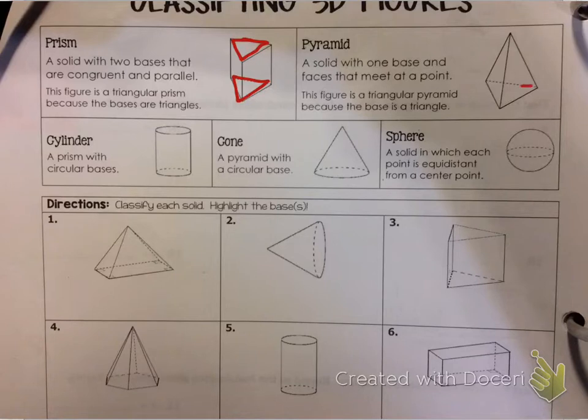A pyramid, you see this type of pyramid, but you can also have a rectangular pyramid, a hexagonal pyramid. It depends on the base. The base at the bottom would tell you what that is. Now I do want to also point out that on a prism, the bases don't necessarily have to be on the bottom and the top. The bases can be on the side. If I did something like this, that's still a triangular prism. The bases are here on the sides. So keep that in mind.